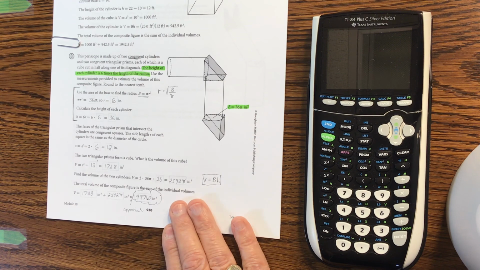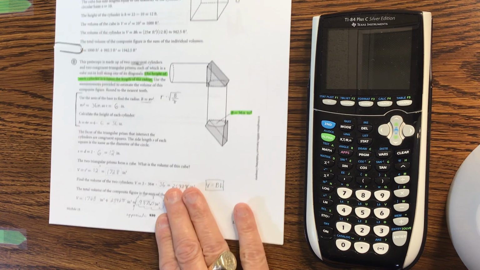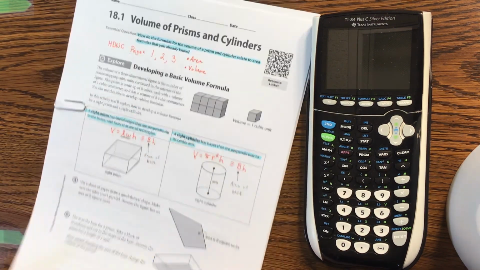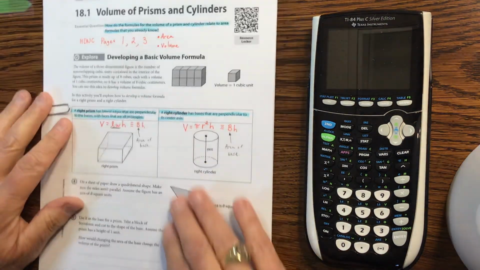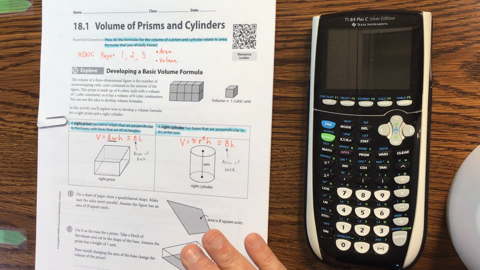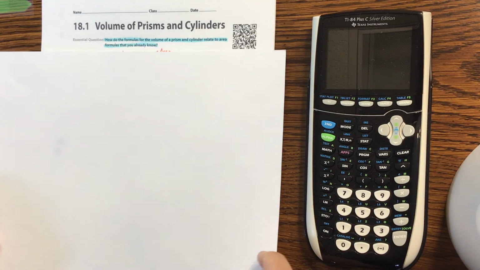So it's really not that difficult. Remember, pi is not going to be 3.14. We're going to use the pi feature on our calculator. So I think that will get you started on chapter 18, section 1.